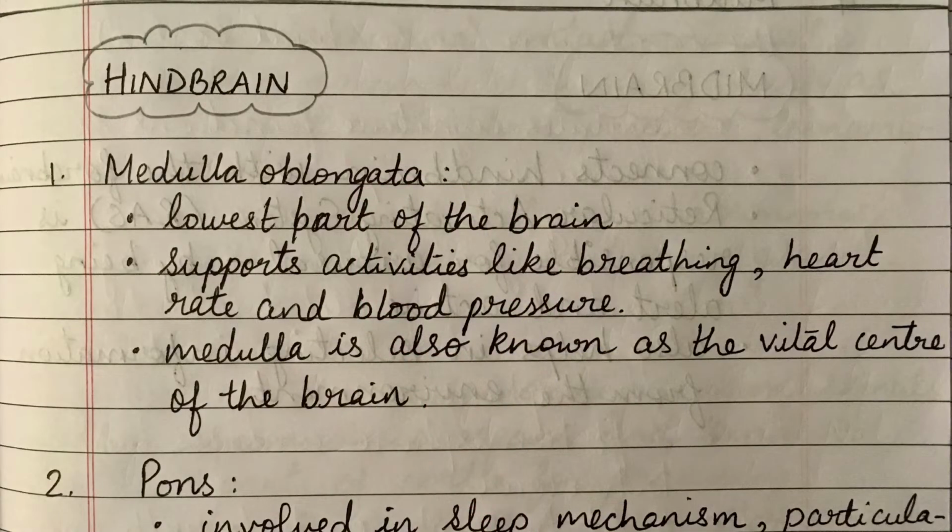Let's understand the hindbrain first. It has three components. Number 1, the medulla oblongata. It is the lowest part of the brain. It supports activities like breathing, heart rate, and blood pressure. It is also known as the vital center of the brain.